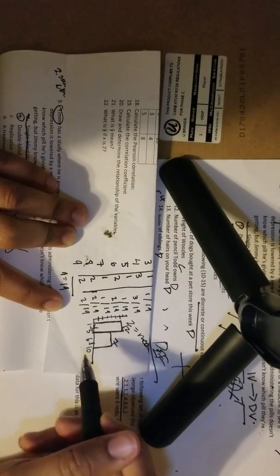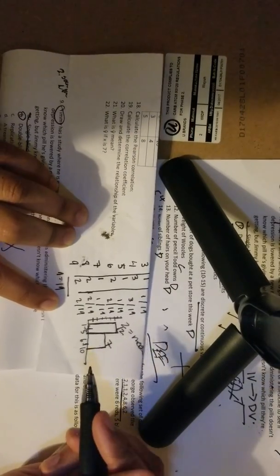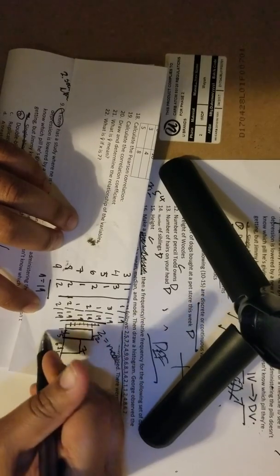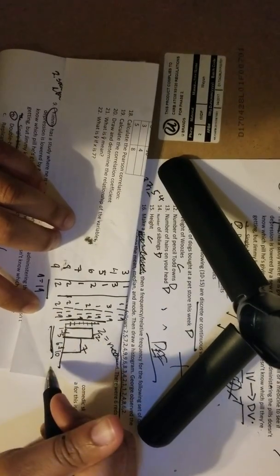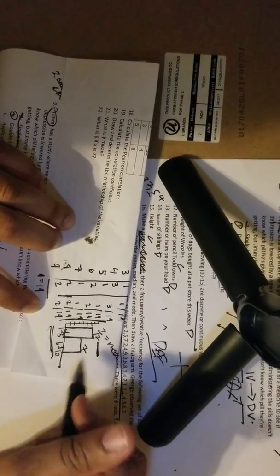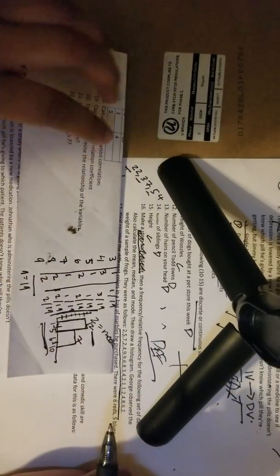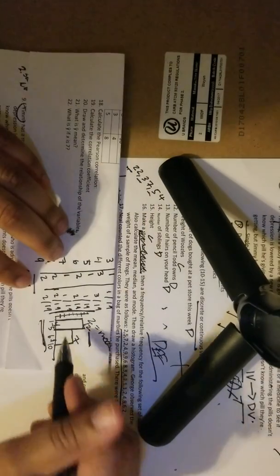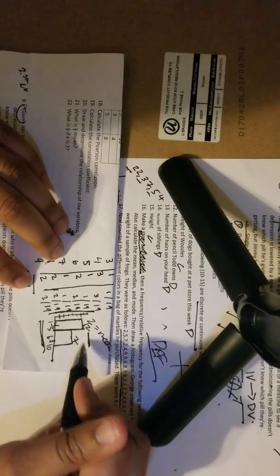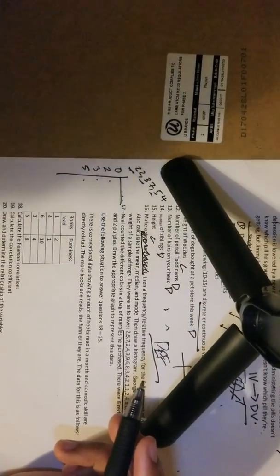Okay, so all you have to basically know is how to make a histogram. Label your axes. I didn't do it here, but you should definitely do it and give it a title. So just know how to make a histogram. That's basically the whole thing of this question. It's pretty simple. Bars should be touching. You should have labels and all that kind of stuff, okay? Super, super, super easy.